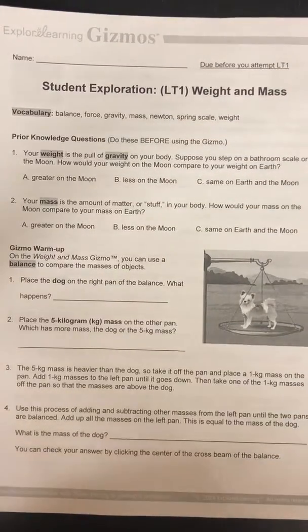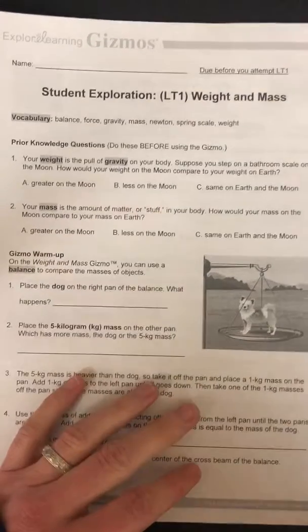Hey guys, not gonna make promises, but I'm gonna try at least to troubleshoot the gizmos with you before you do them. And obviously Mrs. Klein will be able to help as well. But remember the new policy, you have to do them. You can't just choose to take a C in the class and not do these. So to take a learning target, you've got to do these, and then Mrs. Klein will check your name off that you did it.